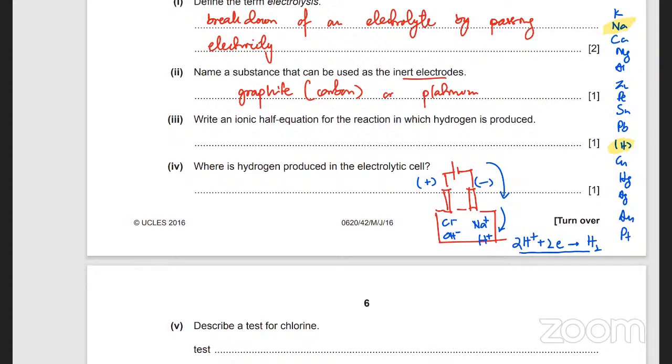And on the other side, you have who's going to lose electrons. Okay, it also had a series: I minus 1, Br minus 1, OH minus 1, and then Cl minus 1, and then you had the rest of the ions over here.